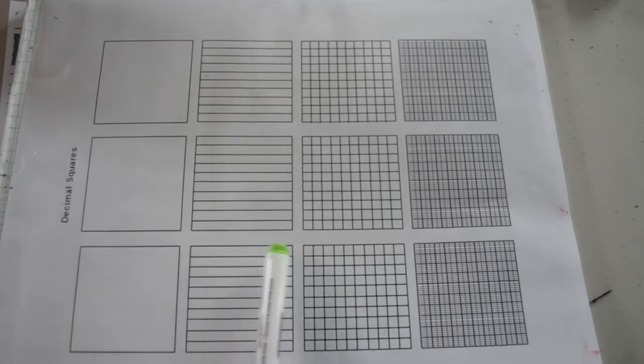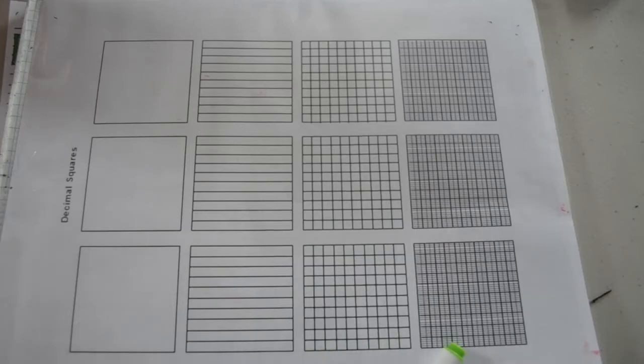This represents 1, 2, 3, 4, 5, 6, 7, 8, 9, 10. So this whole one is divided into tenths. This whole one is divided into 100ths, and this whole one is divided into 1,000ths. So because we know that percentages are always out of 100, we are always going to use this 100s grid.